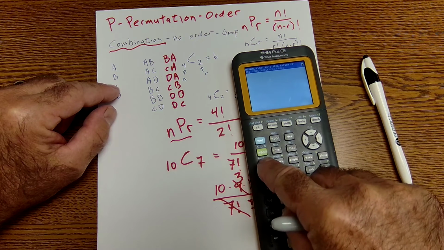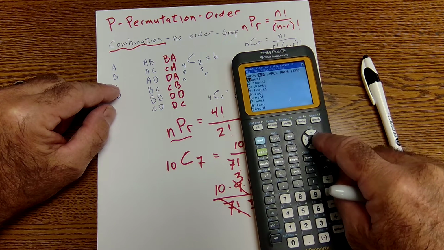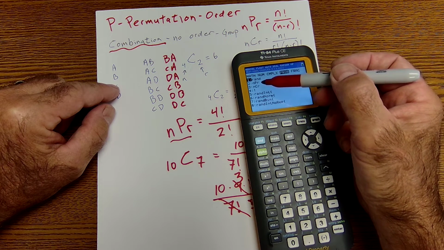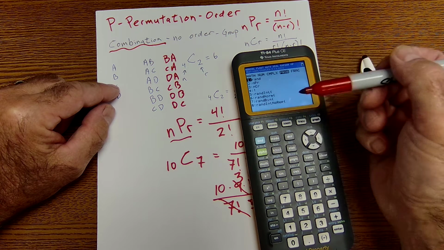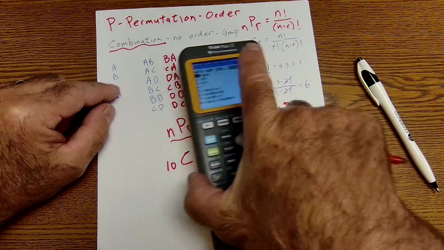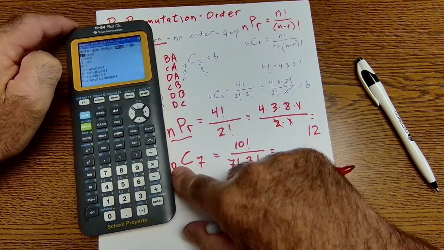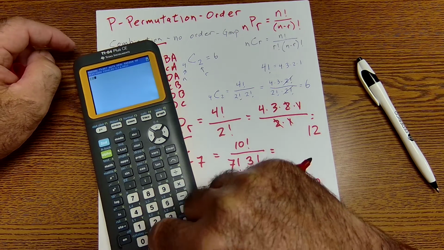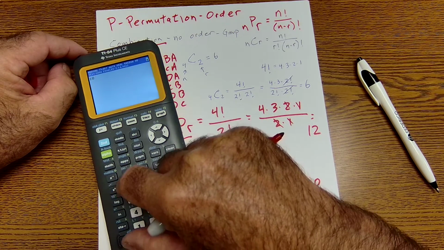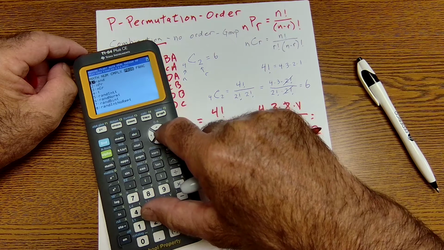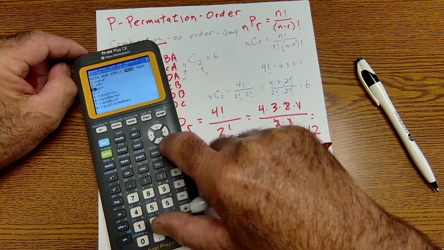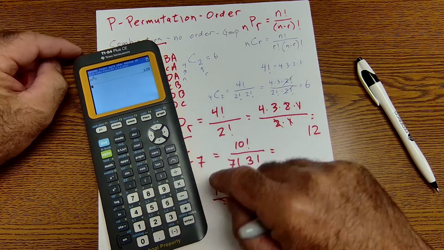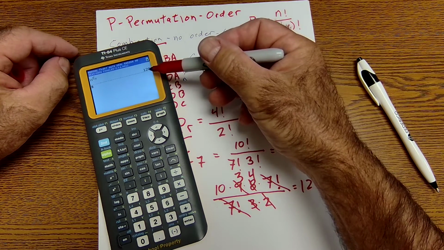You can find them under the math key here, over to probability, and there's generate a random variable, nPr, nCr, factorial button. So if I wanted to do this 10C7 right here, I would go 10 first, so I enter 10, math, over to probability, down to C, nCr, so I have 10C7, and I get that same 120.